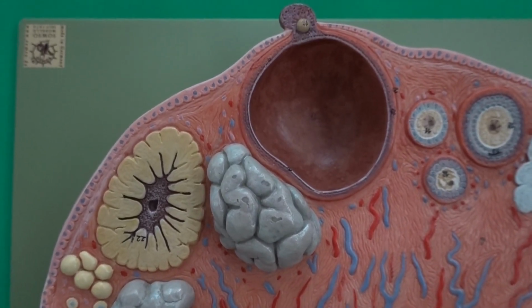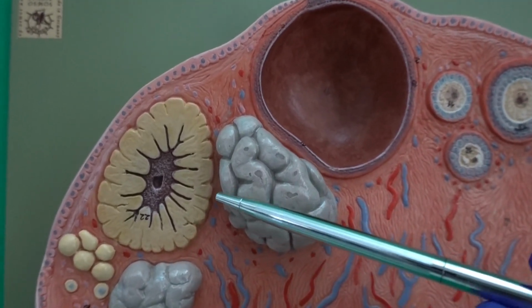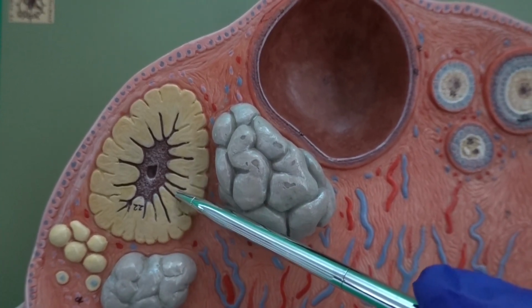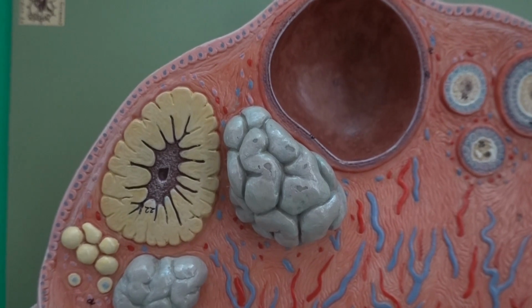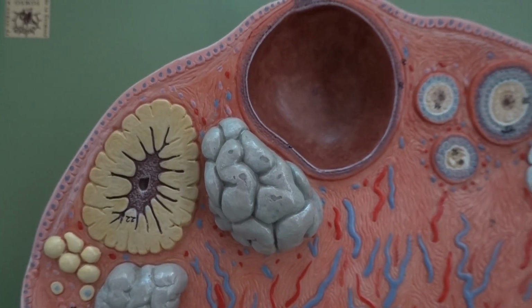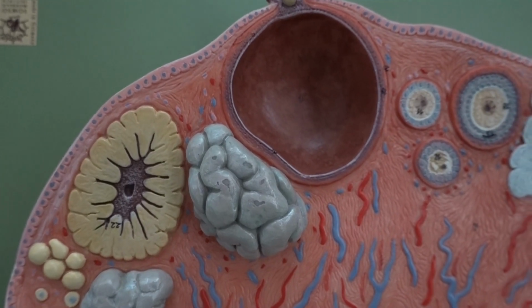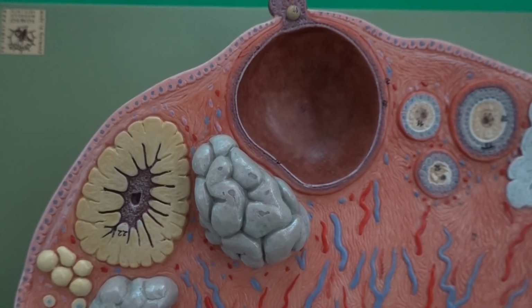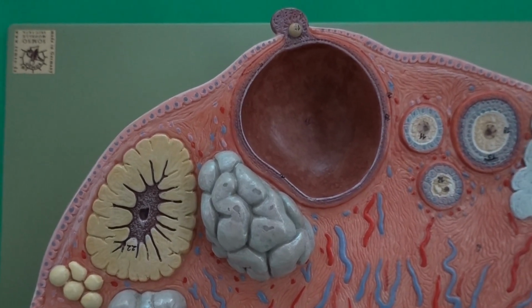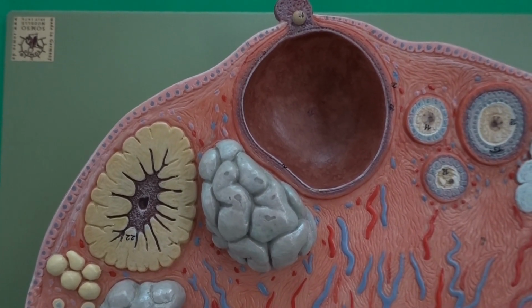However, if implantation of the blastocyst successfully happens, corpus luteum does not turn into corpus albicans. It stays and continues releasing estrogens, progesterone, relaxin, and inhibin to basically help the pregnancy continue. Later, when the placenta forms, the placenta starts releasing these hormones and helps increase the chance of success of that pregnancy.